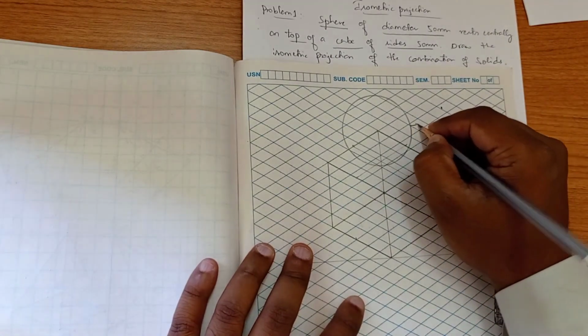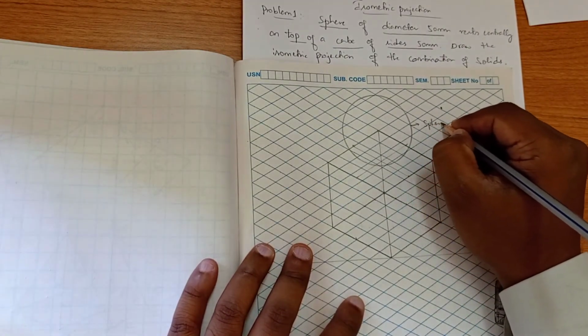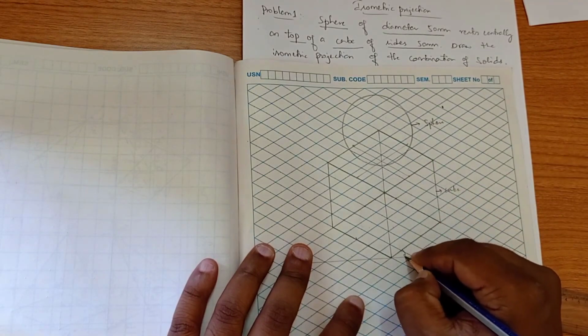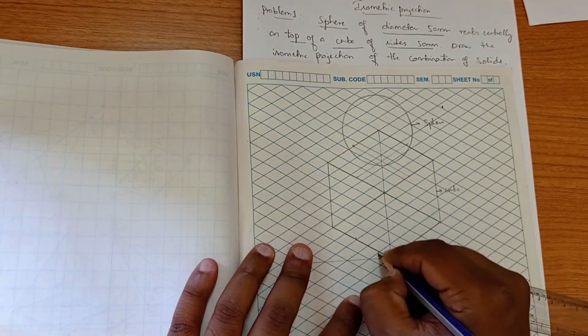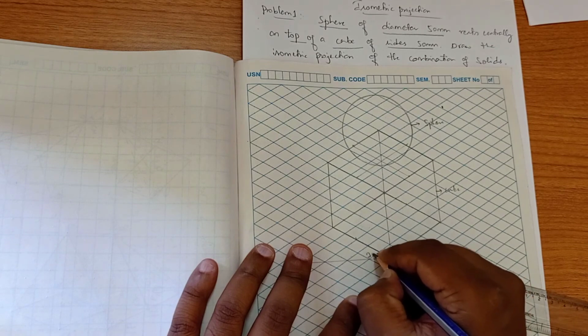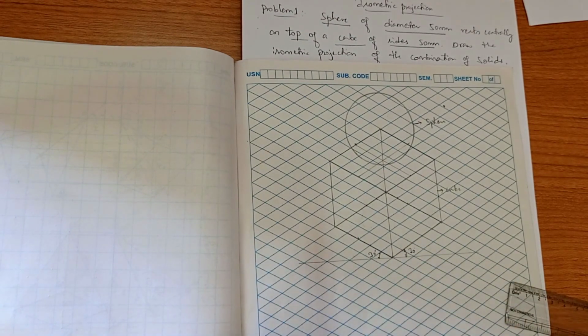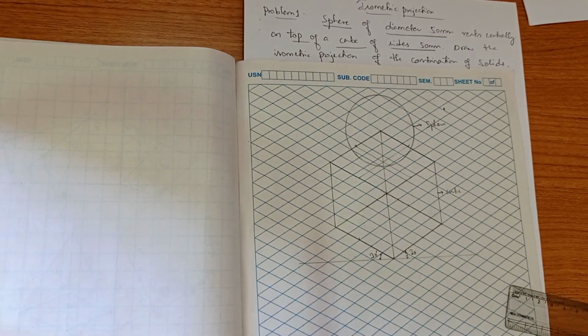So this is our sphere and this is our cube. You can show the angle. Here it is 30 degree and here also 30 degree. Sphere will be drawn with the actual scale. So remember it. This completes the problem.